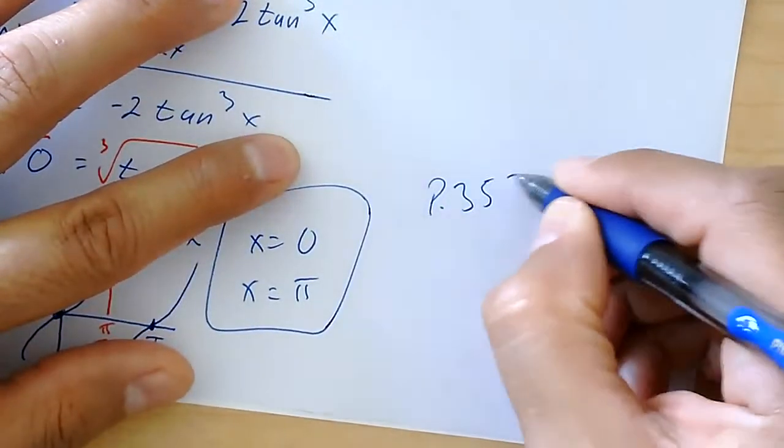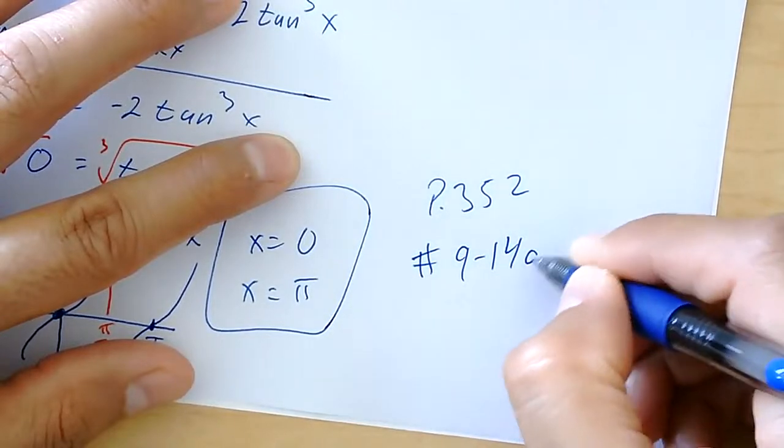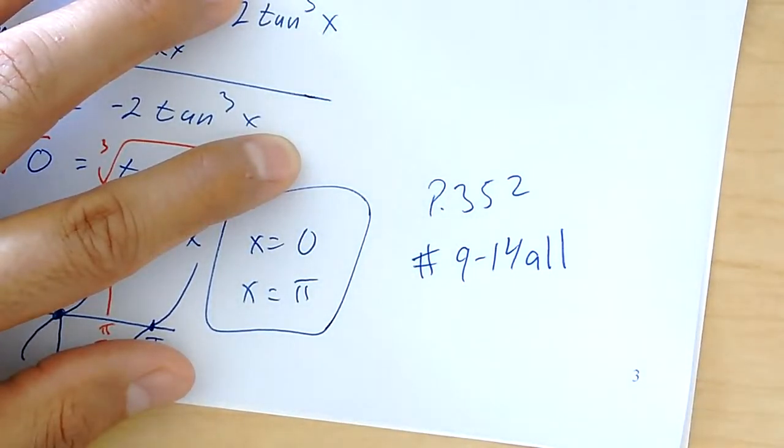More homework. 352, 9 through 14 on. Have fun.